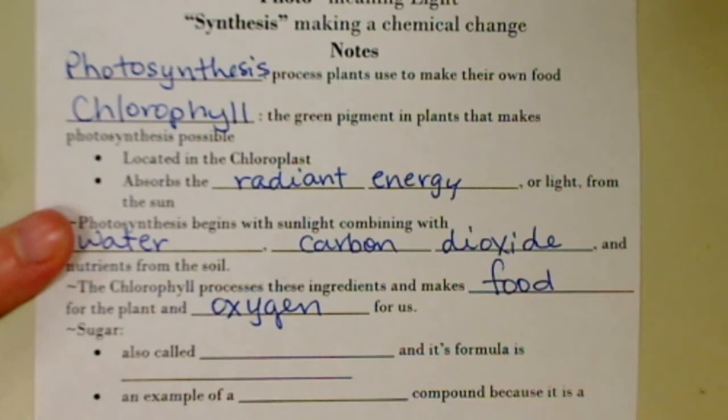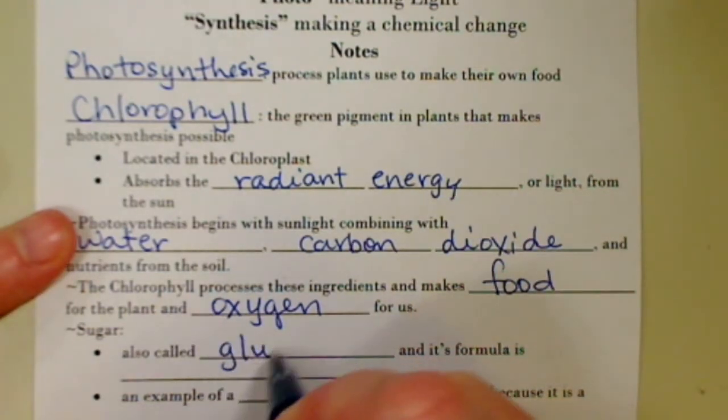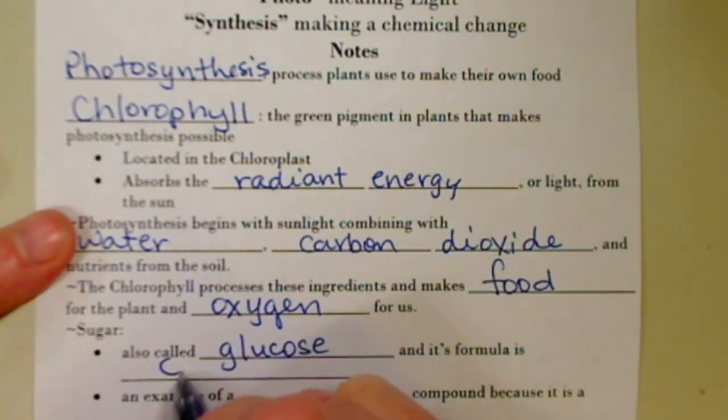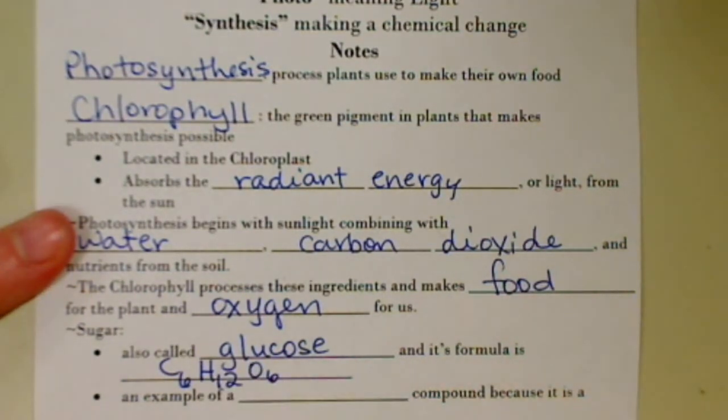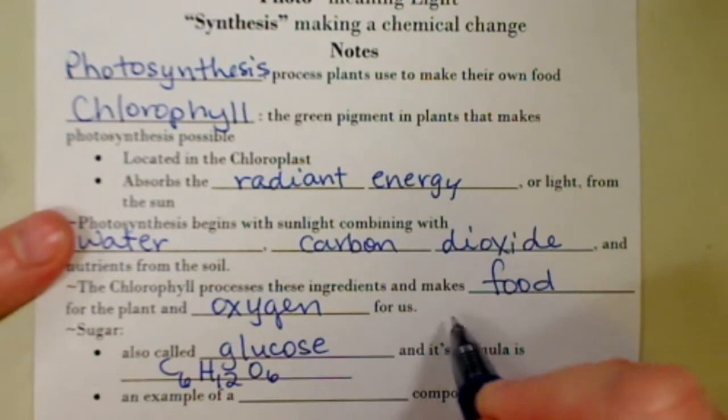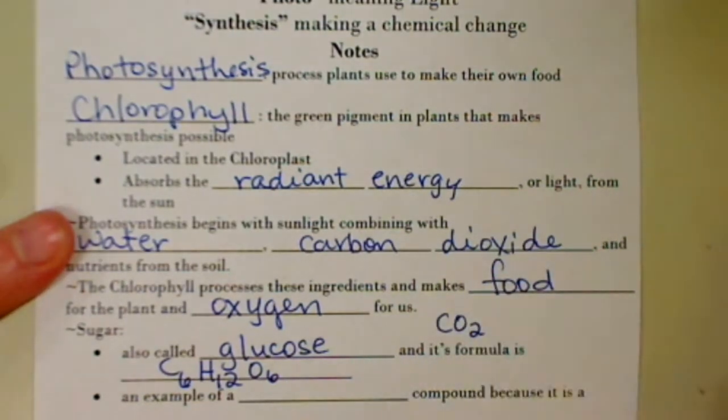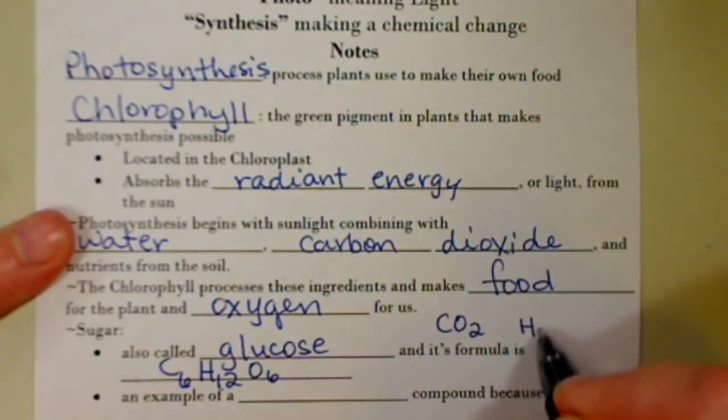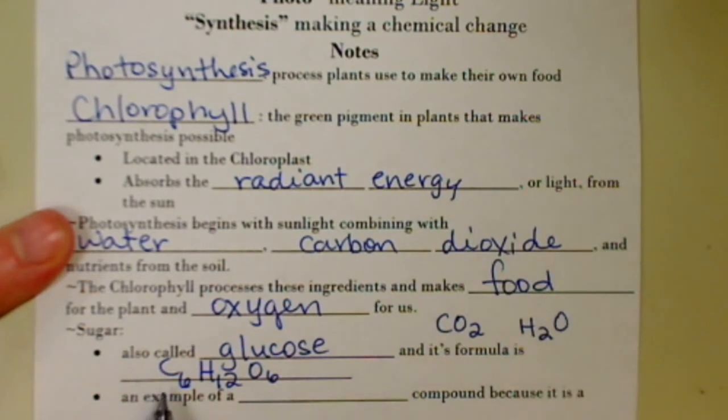The sugar is also called glucose, and its formula is C6H12O6. If you think about it, the carbon dioxide that came in was CO2, and the water is H2O. So this molecule of carbon, hydrogen, and oxygen gets the oxygen from both CO2 and H2O, because see, they both have oxygen. And it gets the carbon from CO2, the hydrogen from our water.